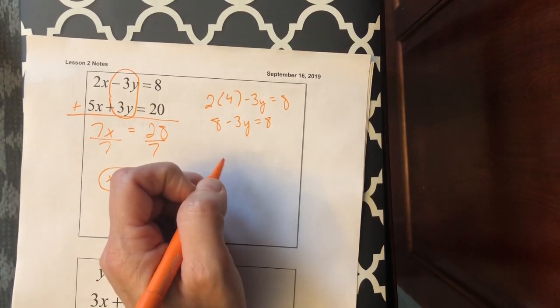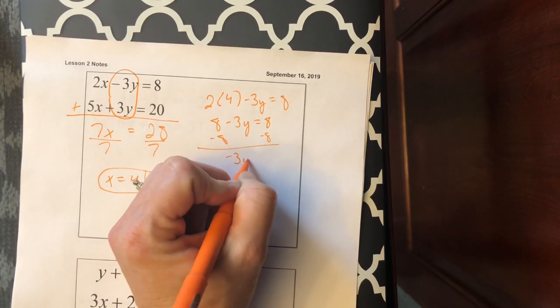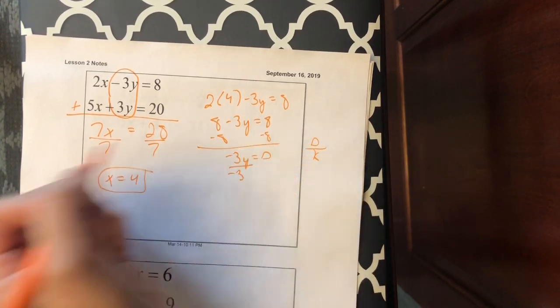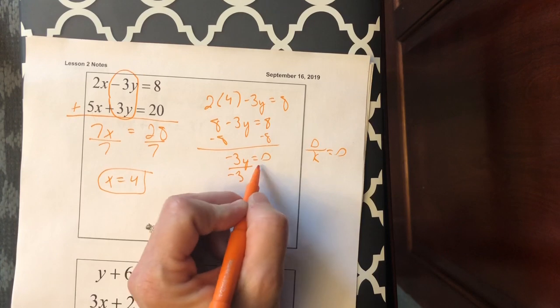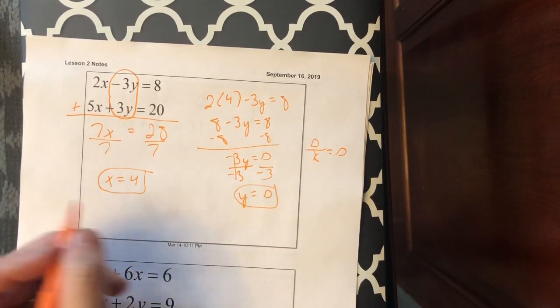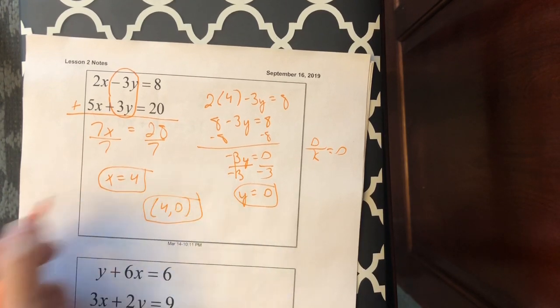I'm sure you're probably seeing something. That's okay. We're just going to subtract the 8. Negative 3y equals 0. Don't forget, when there's 0 on top, it's okay, that just equals 0. So when we divide by negative 3, y equals 0. So my answer, don't forget to give the final answer, is (4, 0).